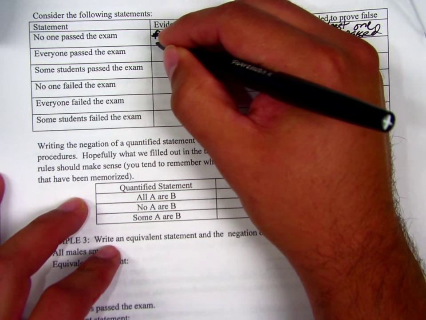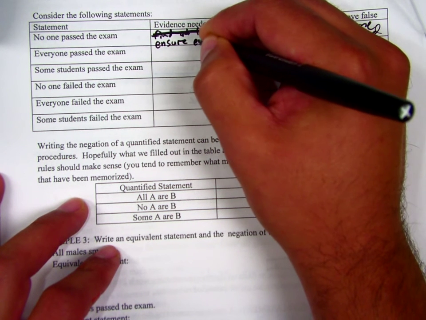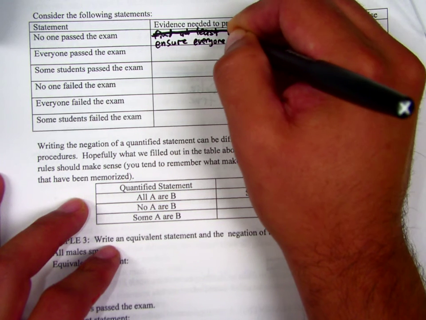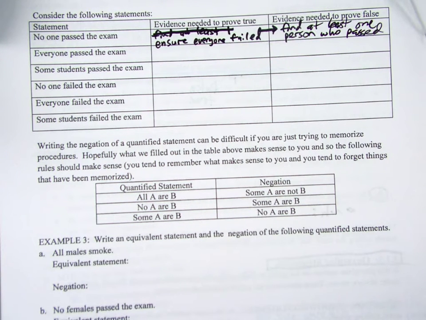So here, I'm going to change the words a little bit: ensure everyone failed. So check or ensure that everyone actually did fail. Okay?